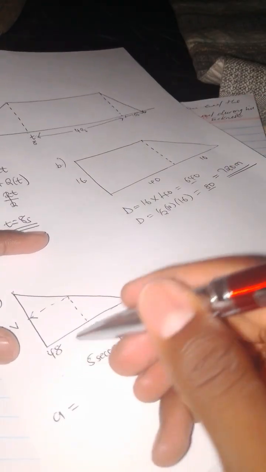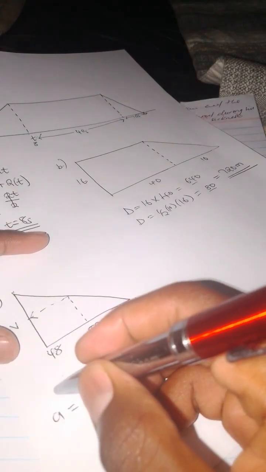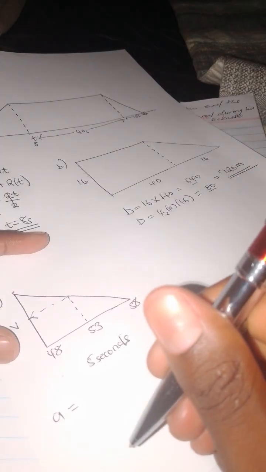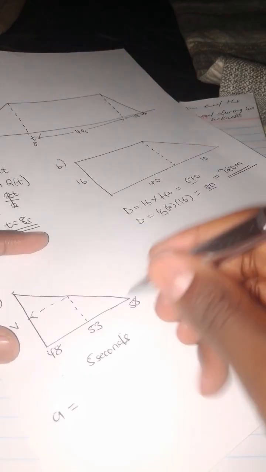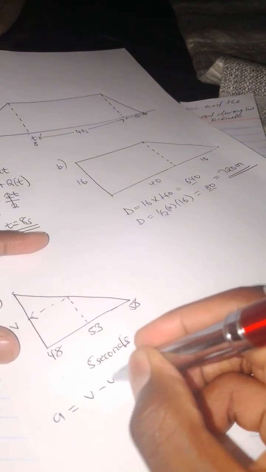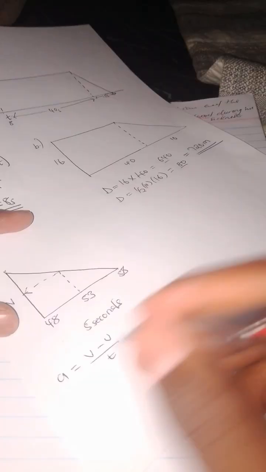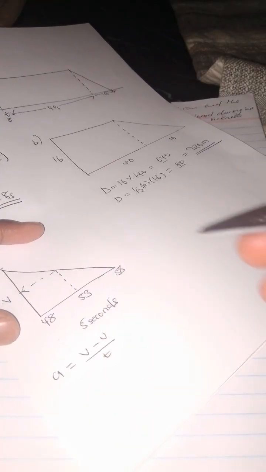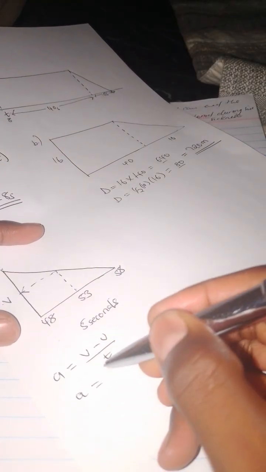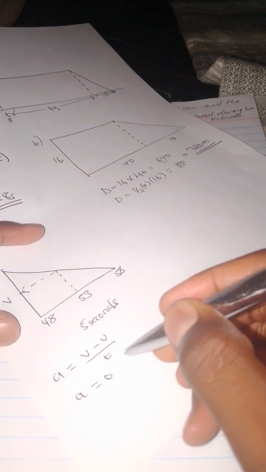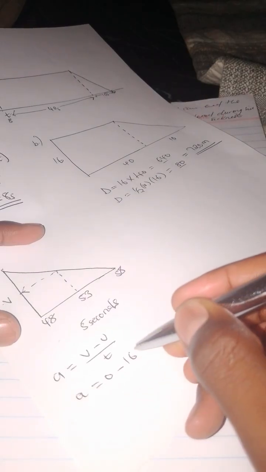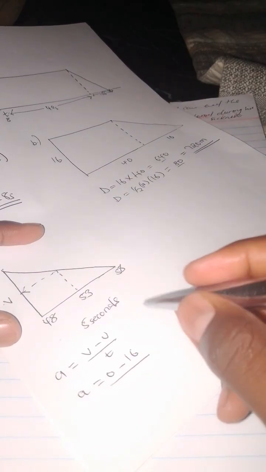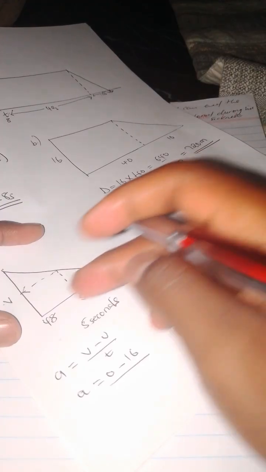So acceleration is equal to final minus initial over time. So acceleration is equal to our final is 0, then our initial is 16, over the time interval here which is 10.